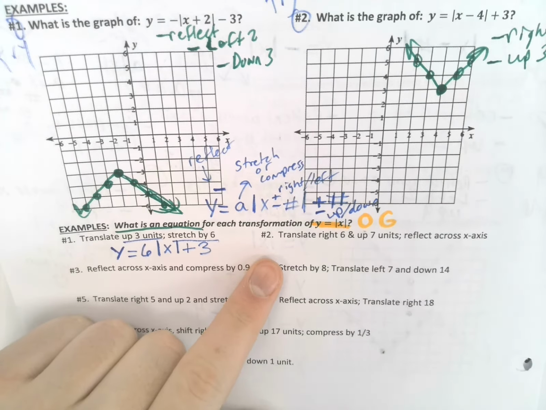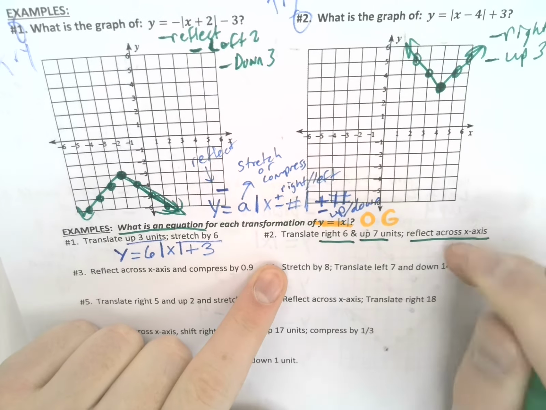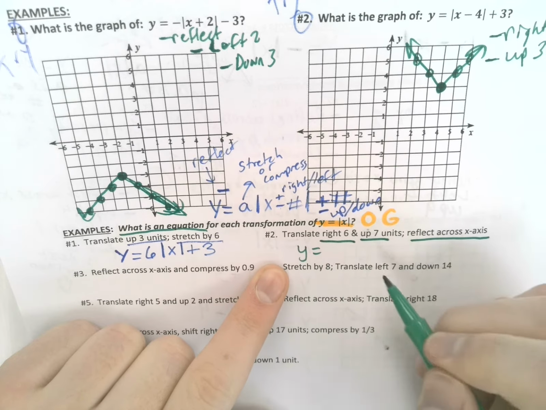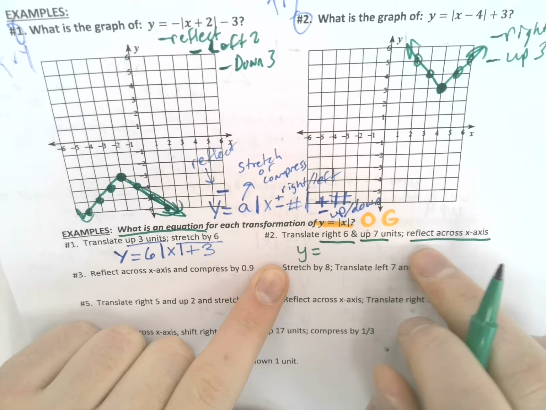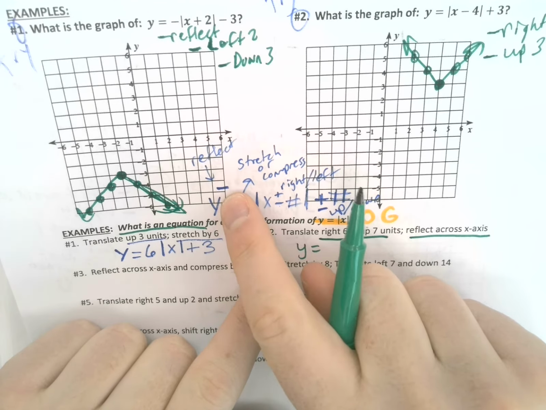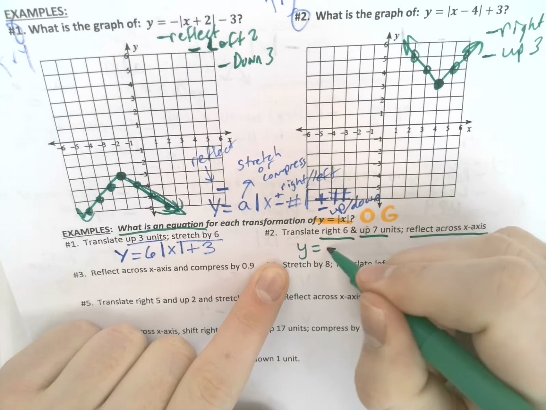So number 2, switch colors. We're going right 6, up 7, and reflecting across the x-axis. Okay. So y equals, start from the beginning. Not the beginning of the problem, but the beginning of the actual equation. If we're reflecting, that means that's going to go out front. That'd be a negative out front.